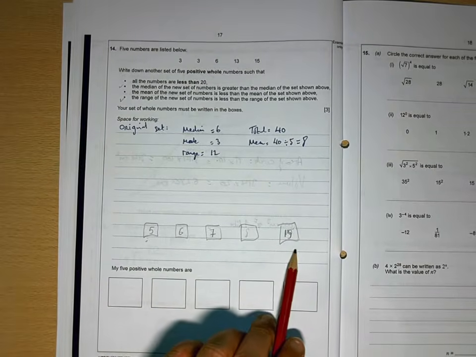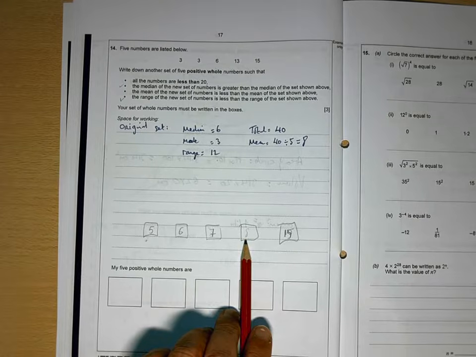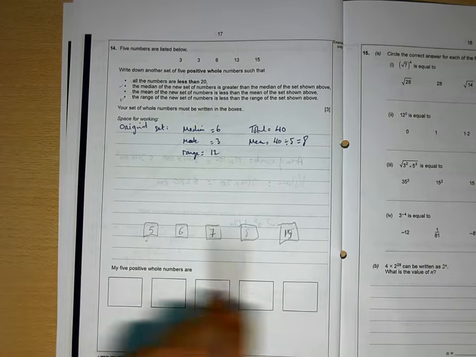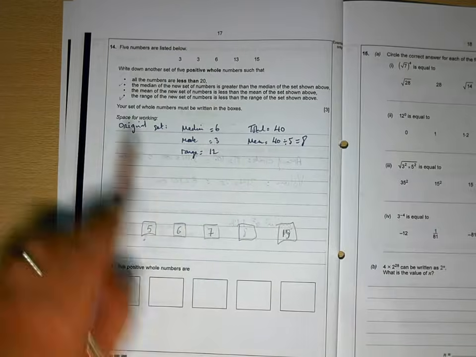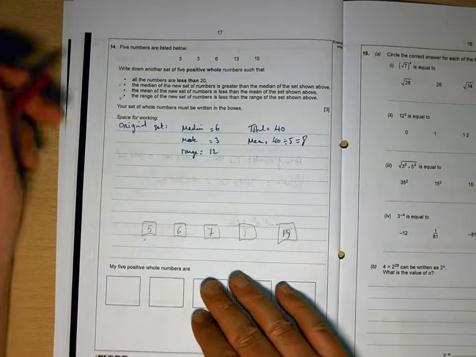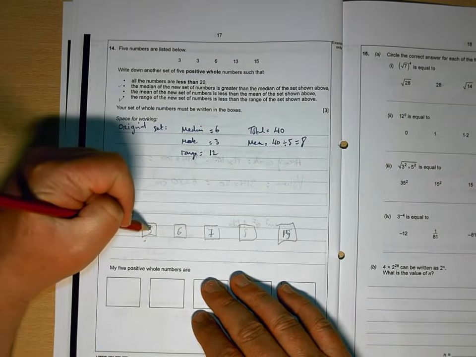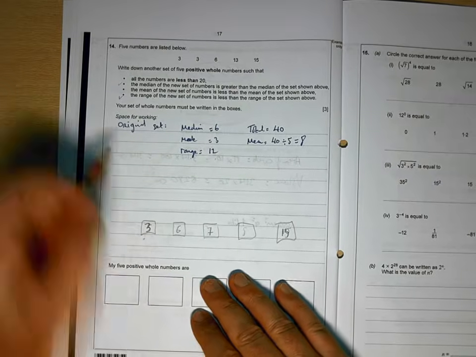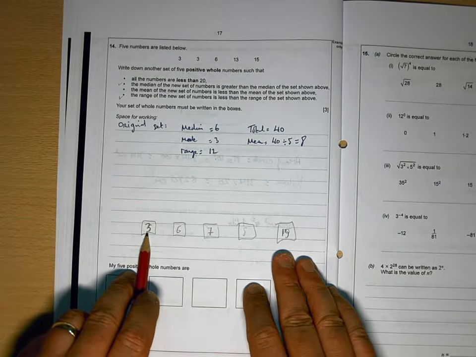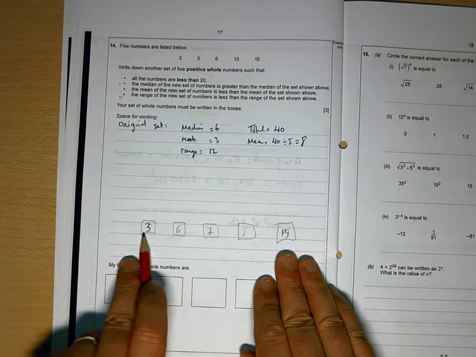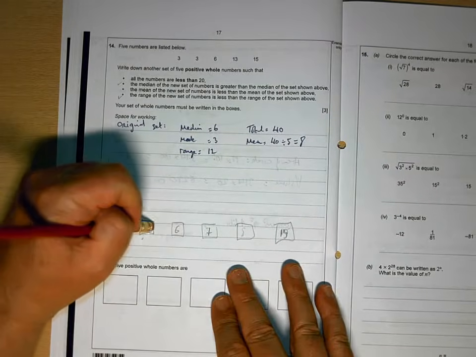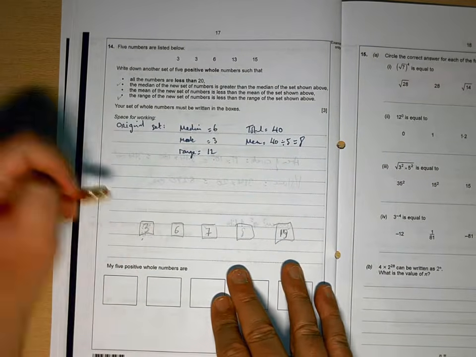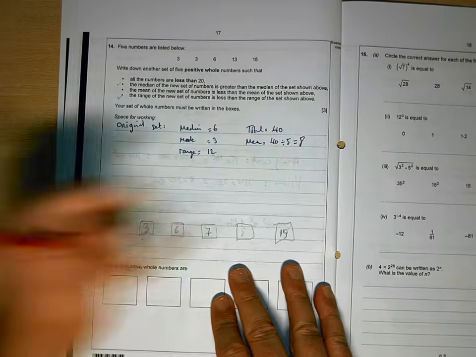So I've got 15, 23, 30, that's 41. So it doesn't satisfy that one. If I make that 3, that doesn't help me because the range is no good then.